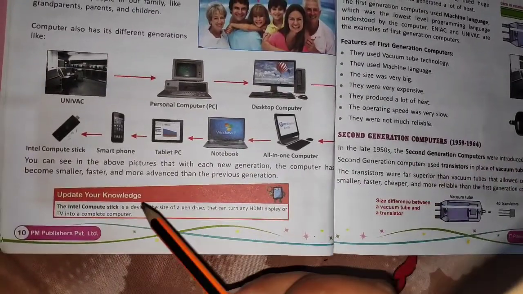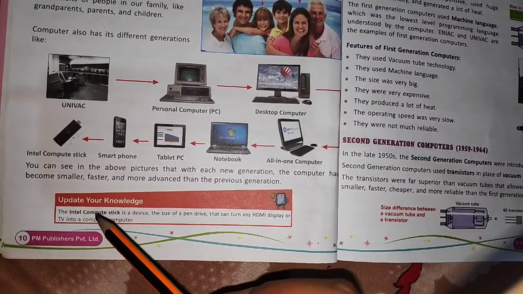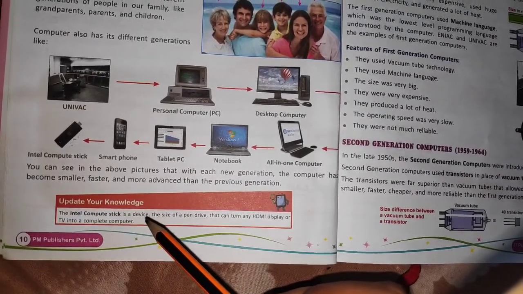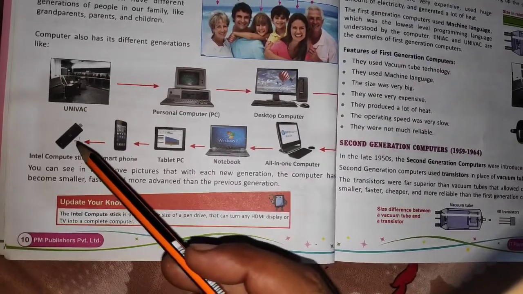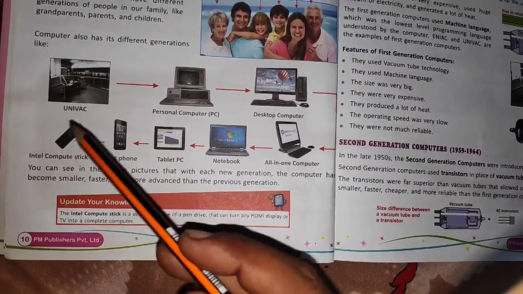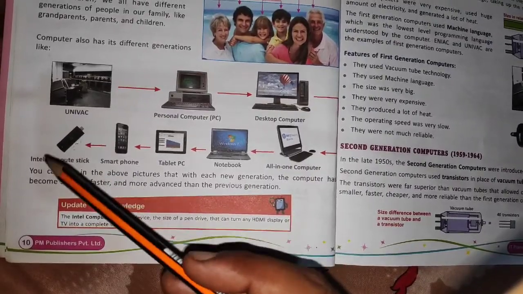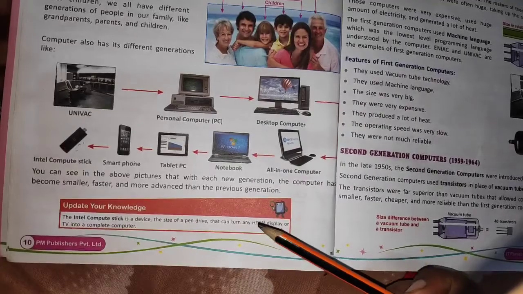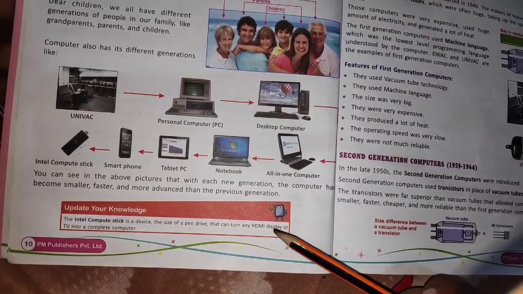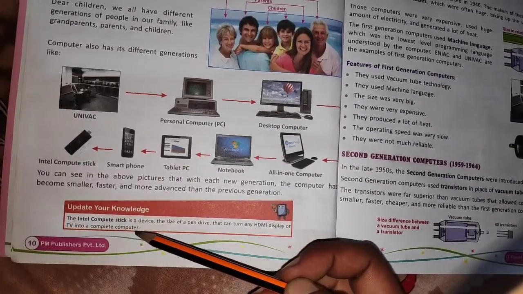Next we have Update Your Knowledge. The Intel computer stick is a device the size of a pen drive. As you can see, this is a computer stick, and the size of this device is just like a pen drive, that can turn any HDMI display or TV into a complete computer.